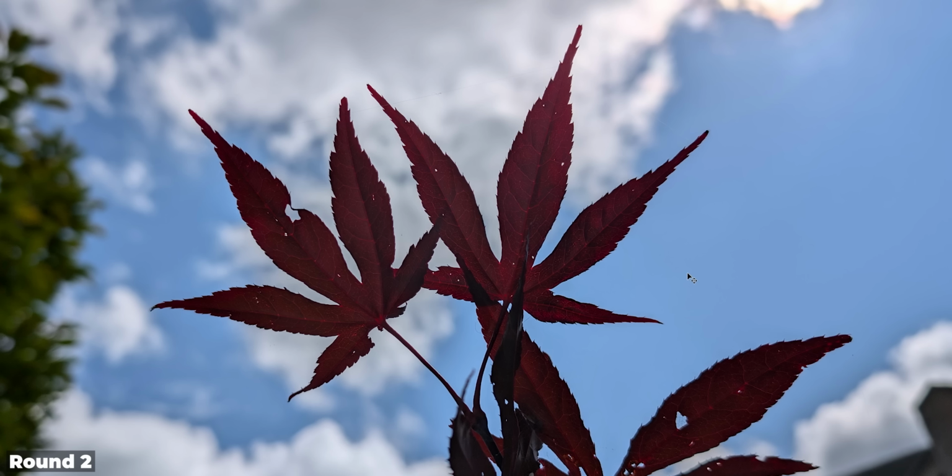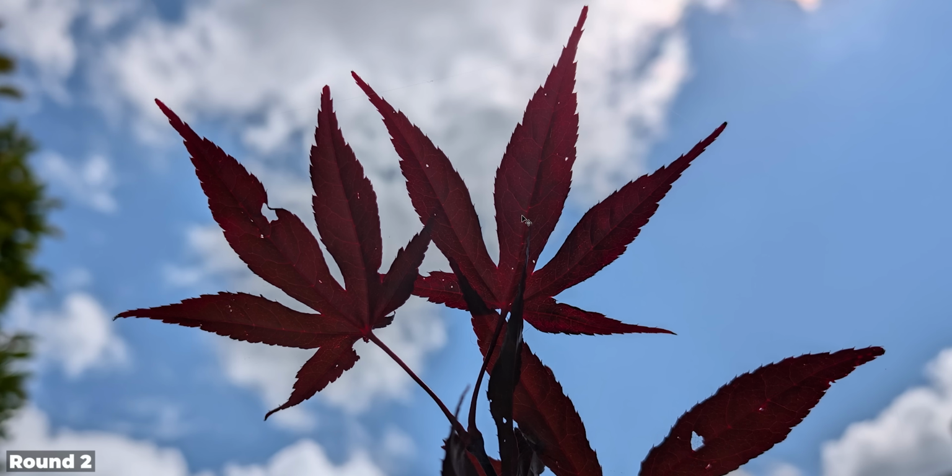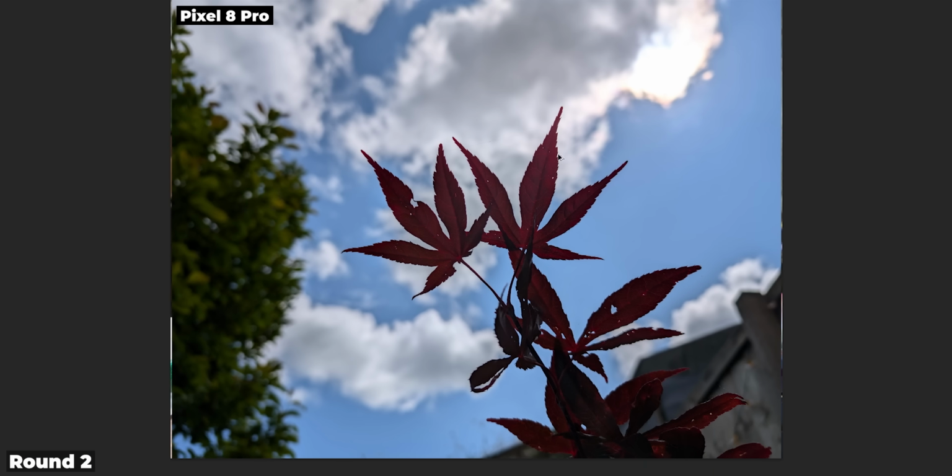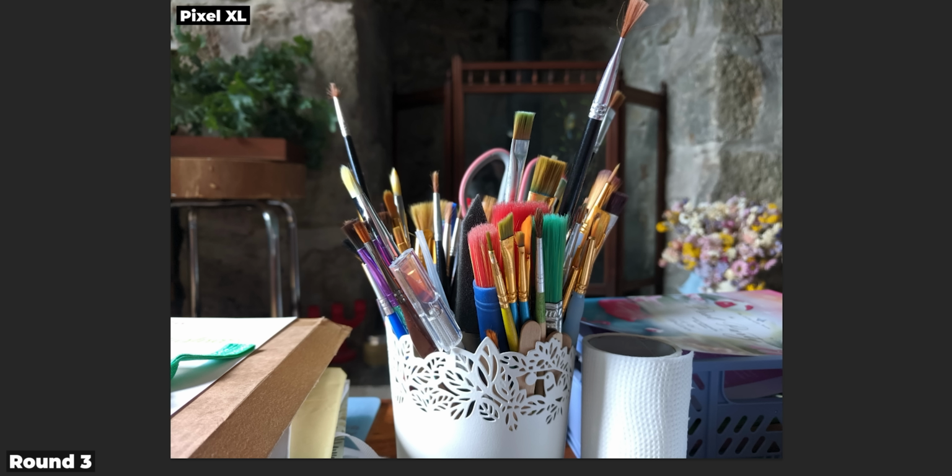And then if we switch to Pixel 8, there's actually a substantial sharpness increase with the Pixel 8, with just how much detail you're seeing in the leaf here, despite the fact that we have a really bright background behind it. This is a picture of some paintbrushes.